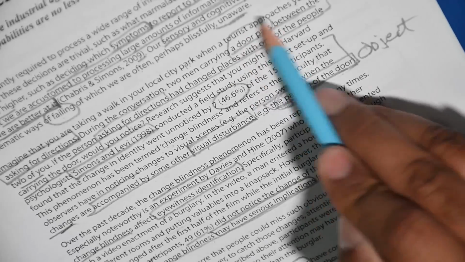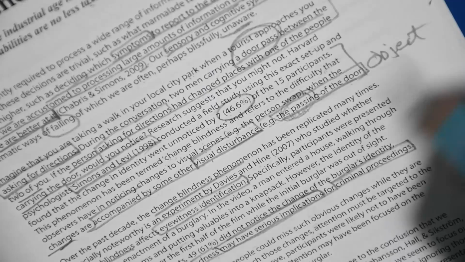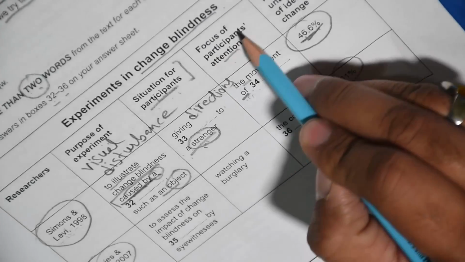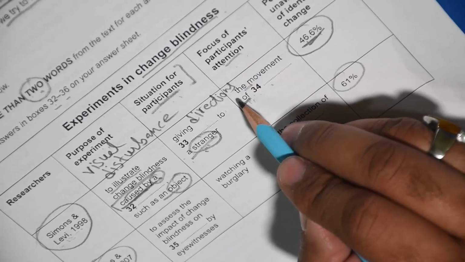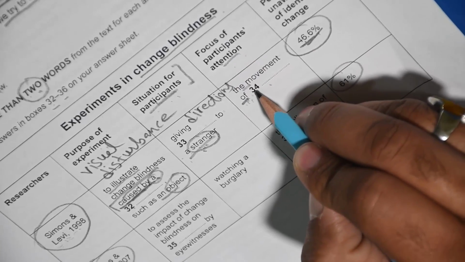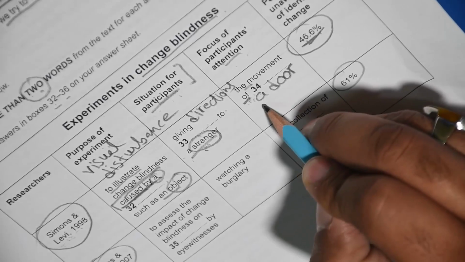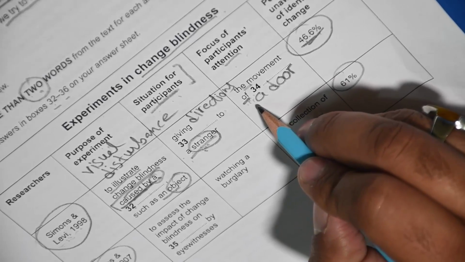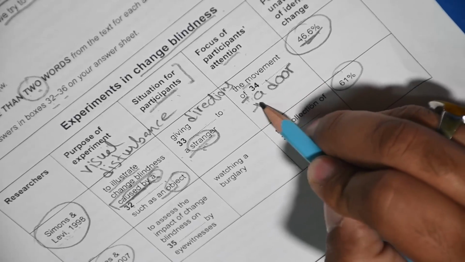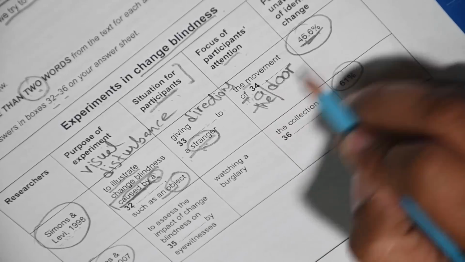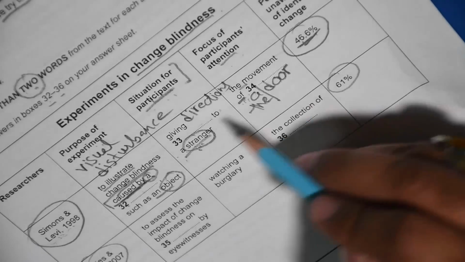A door pass. So passing the door means the movement. Now what is that? Focus of participants' attention. What was that? The movement of a door. So the answer is going to be a door because you are allowed to write 2 words. That's why you can write a door or the door, or only door is also right. Is this clear? Okay. Let's go on.